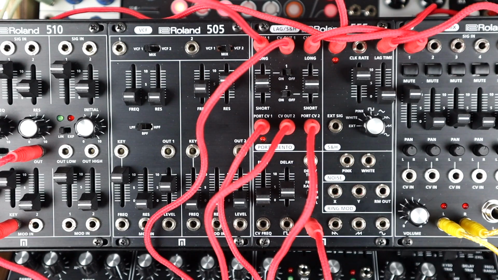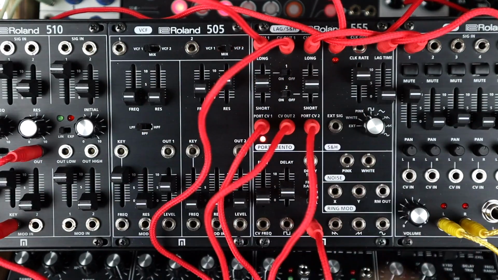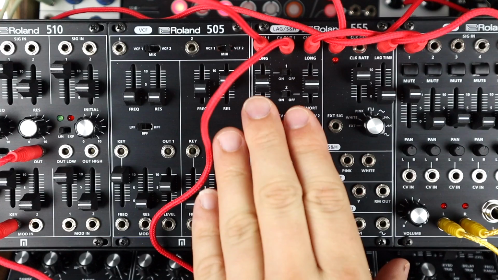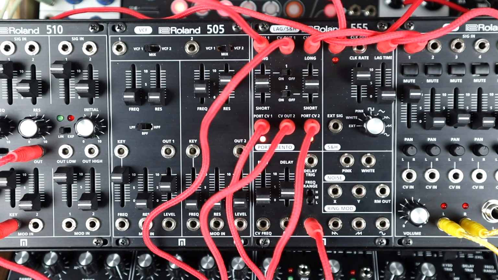So some notes slide between, and some of these random values just step, hard stepping on and off as they would straight out of the sample and hold. Turning the pitch on. We've got two modulatable slew limiters or Portamento generators, glide lag modules.